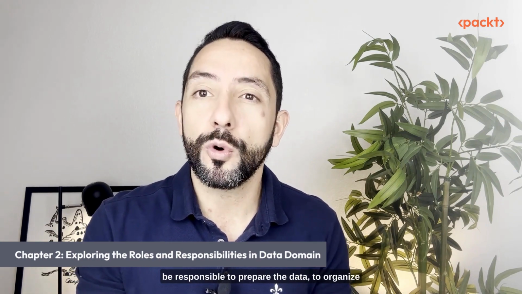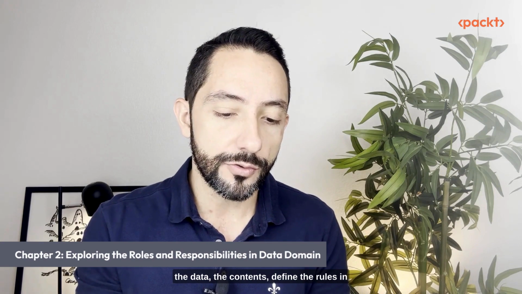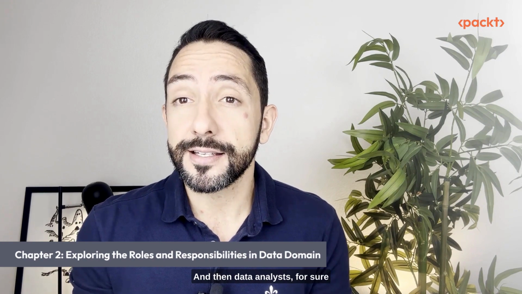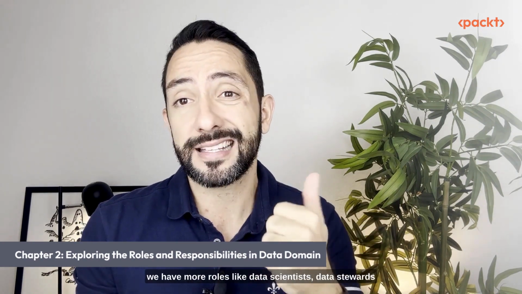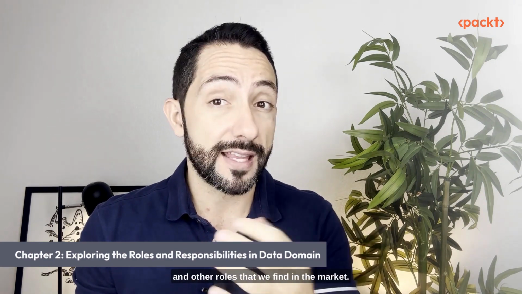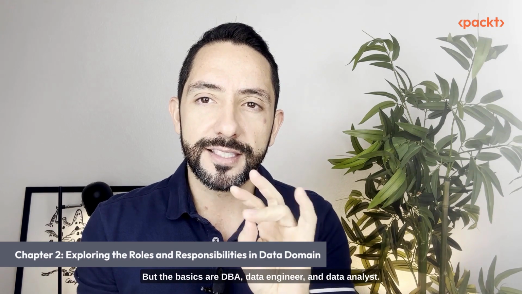Then the data engineer, who is responsible for preparing and organizing the data and defining the rules in the data pipelines. And then the data analyst. For sure, we have more roles like data scientists, data stewards, and others we find in the market, but the basics are DBA, data engineer, and data analyst.